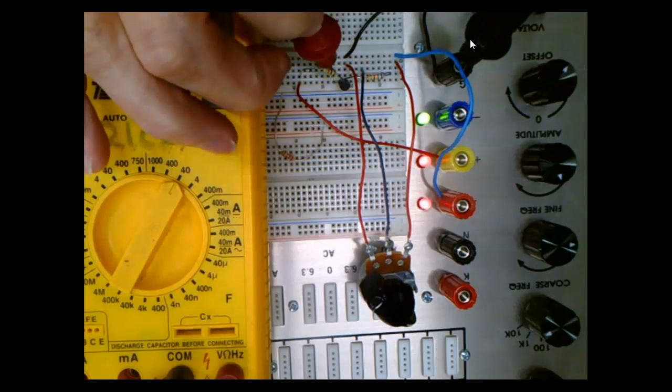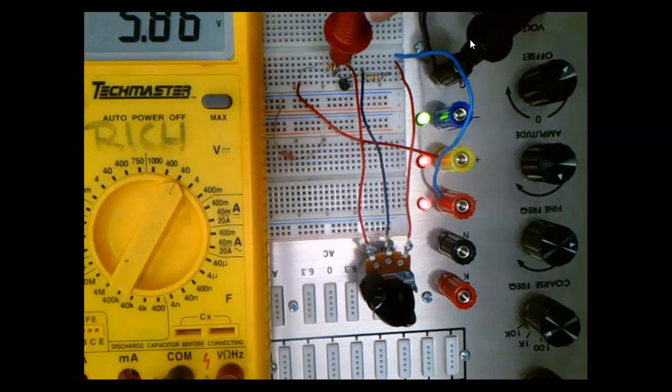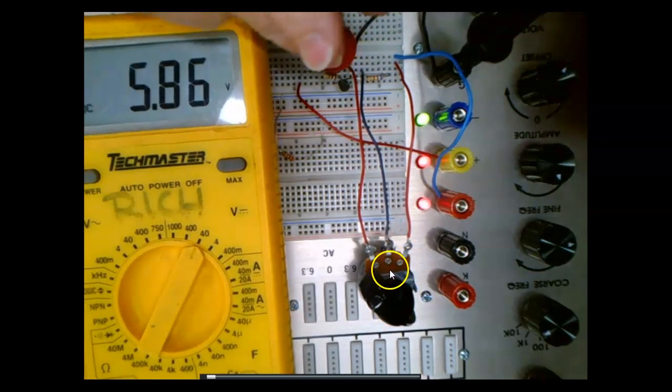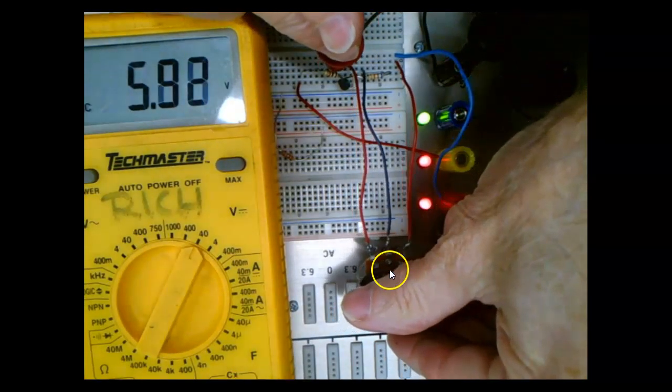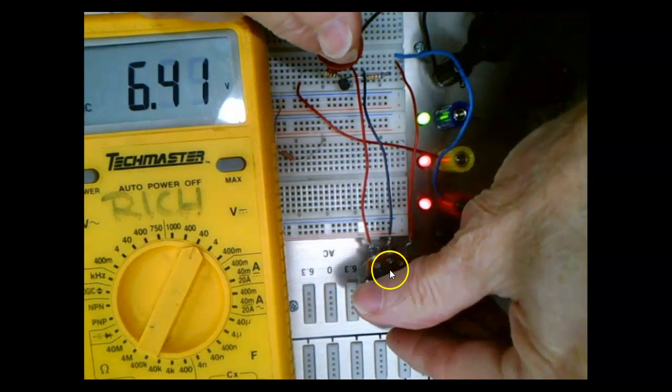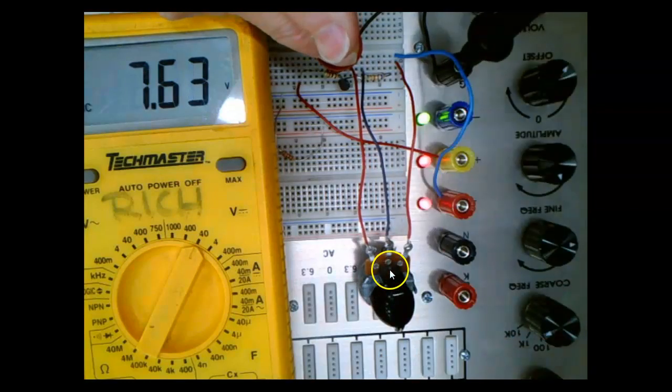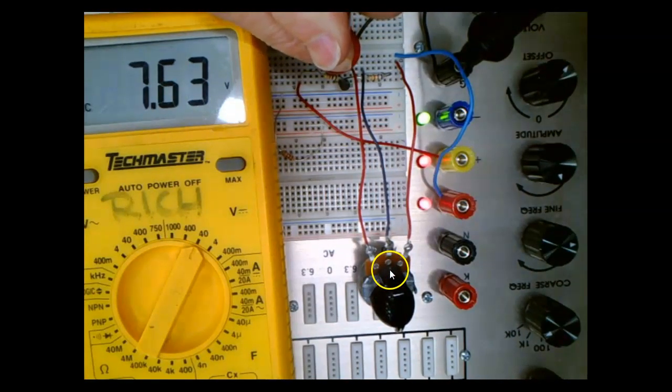So notice I'm looking across the transistor. This is the voltage across the transistor. And I'm going to turn my pot. Now the transistor would be moving toward cutoff, right? As it moves toward the power supply, it's moving toward cutoff. If the voltage drop across the transistor gets less, it's moving toward saturation.